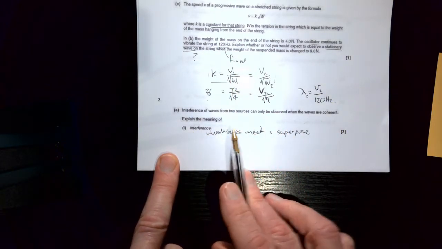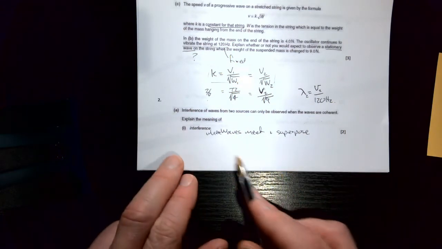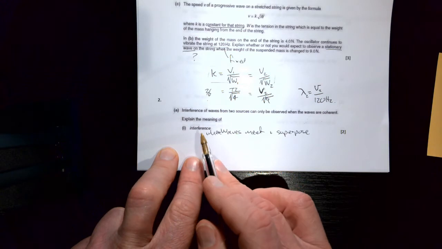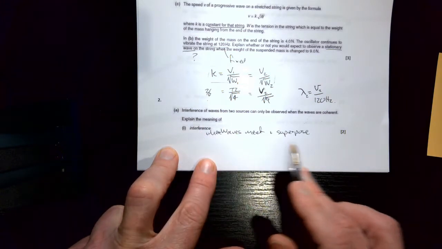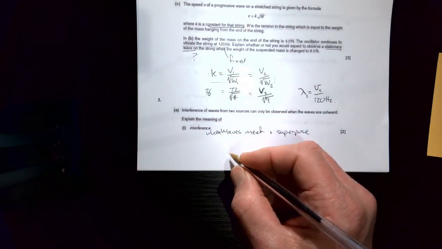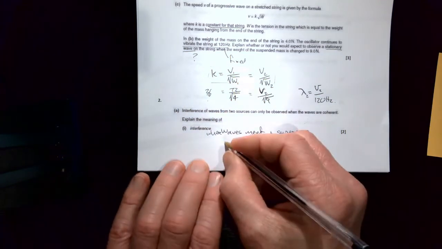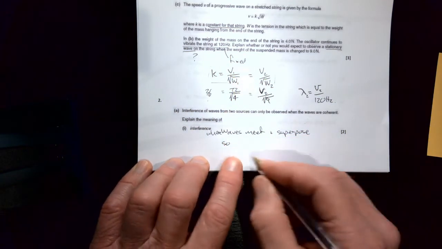So just saying they meet, just saying they superimpose, or putting both together is still only the first mark, because it doesn't actually say what interference is. It only happens when they meet, but what happens? So what you're after with this one is the fact that when they meet, you've got a process going on, which is that they actually add together. Okay, so there's a what it actually is.